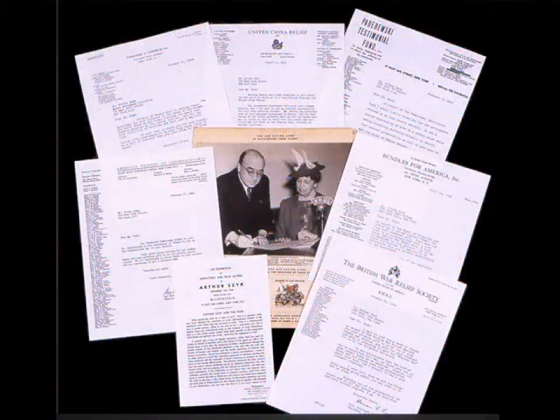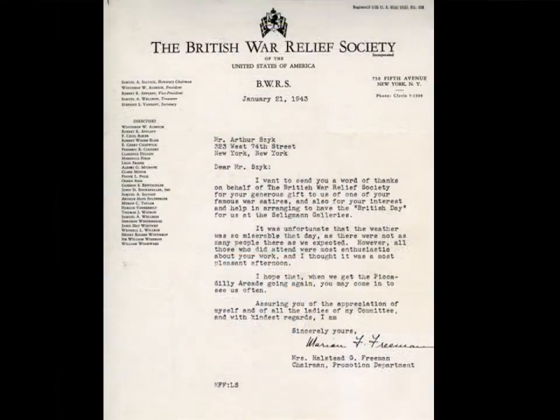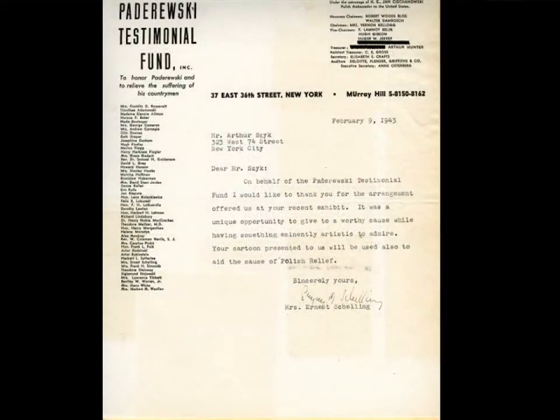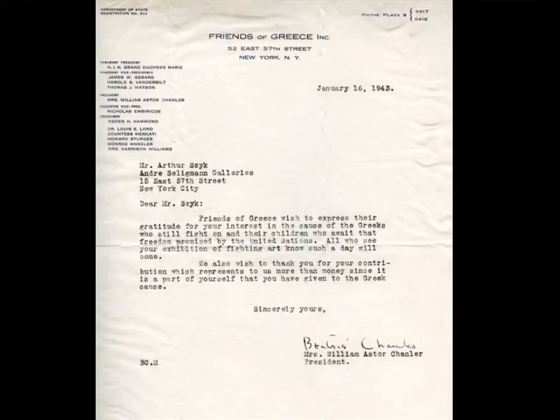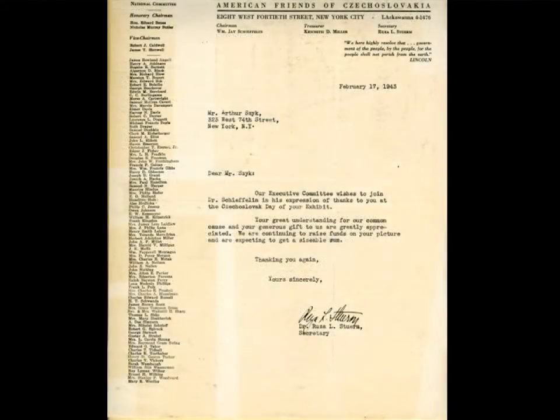And then again, building coalitions, building alliances. Szyk supported the British war relief effort. This is a letter of thanks to them for his donating works on their behalf. Or from the Paderewski Testimonial Fund, where he raised money for Poles, not Jews, but Poles during World War II. Or that he donated artwork and raised money for Greece. Or from the Czechs during World War II, or from the Chinese that he donated $50 out of his pocket in 1941. $50 is a lot of money to give at that time.